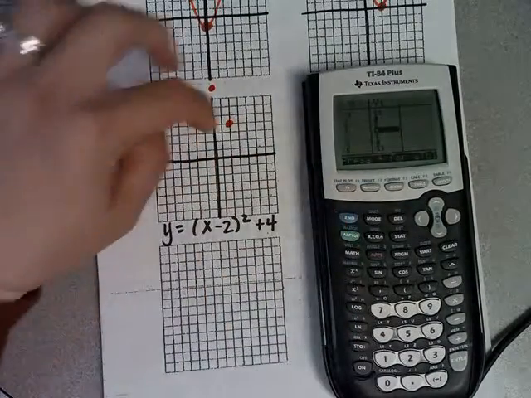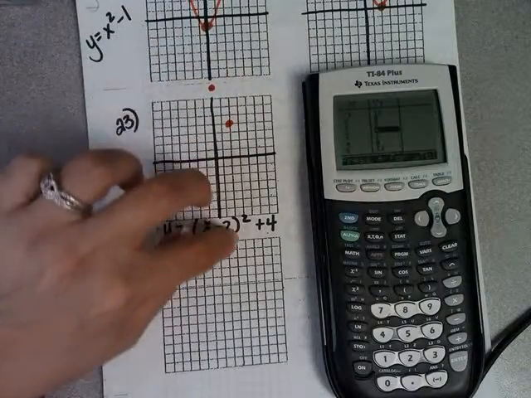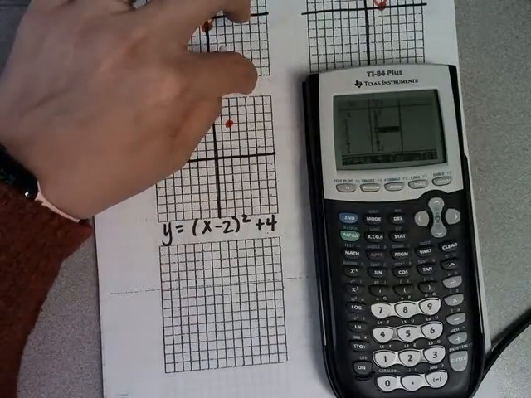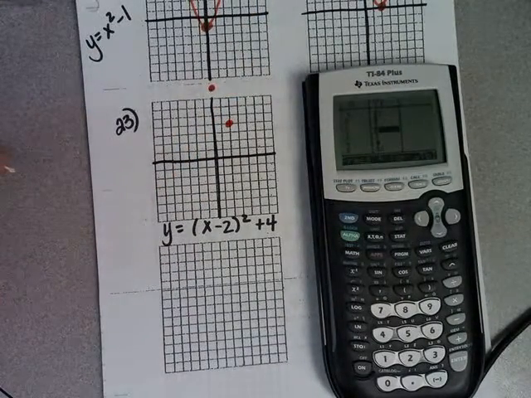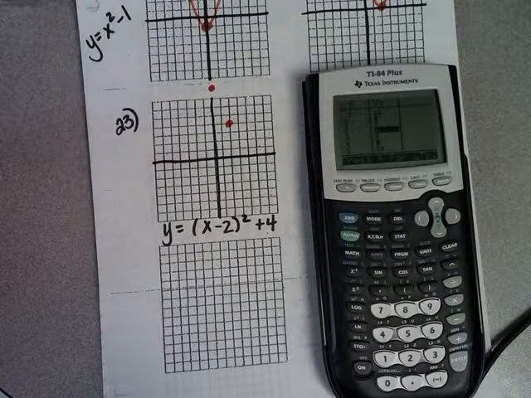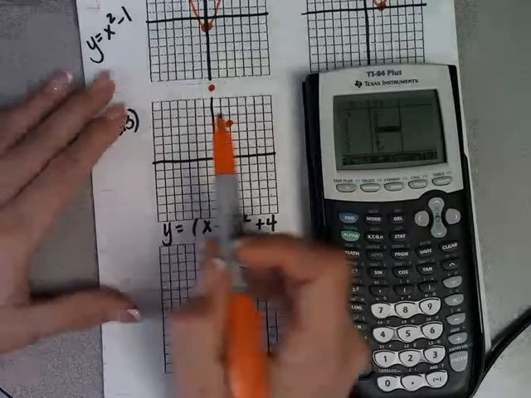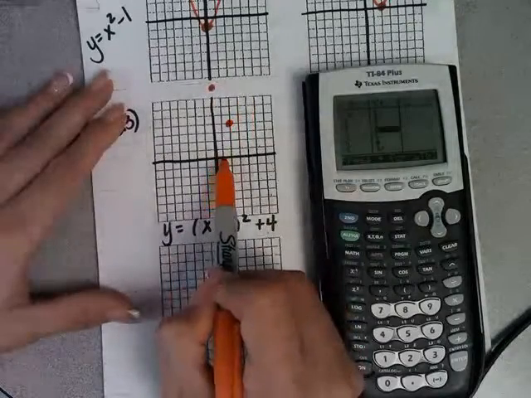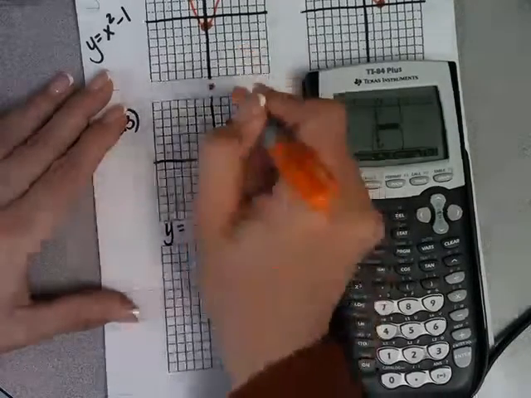Okay. Now I need the match because this is my line of symmetry. I need the point that matches him on the other side. Somebody give me that. 4, 8. Because it's going to go the same way up, right? So 1, 2, 3, 4, and up 8.